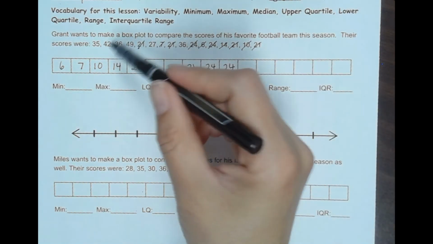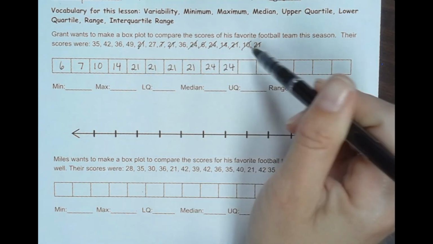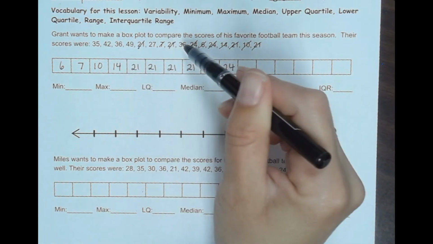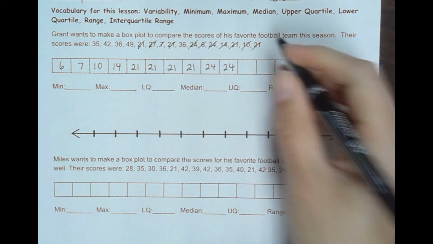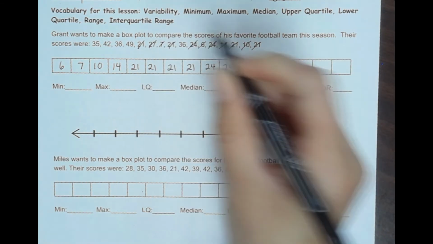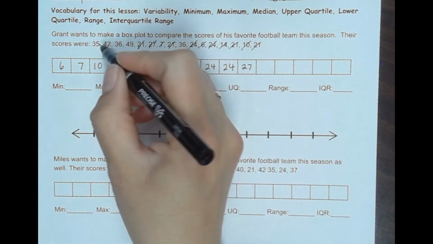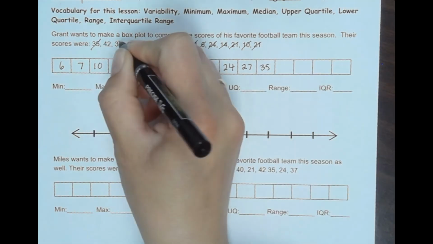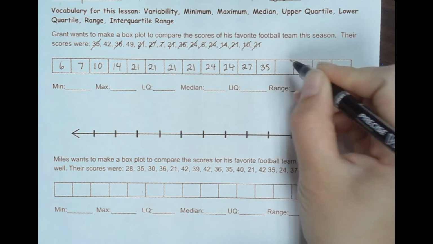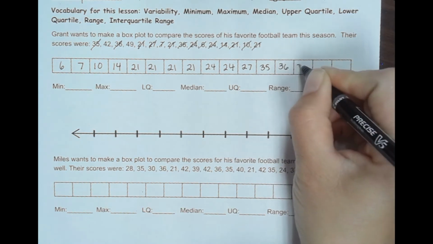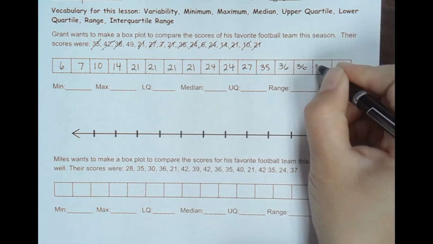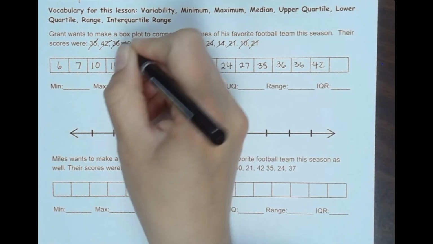If this is in order. Let's see, 24, what's after 24? 27. 35. 36 and 36, so we got 2 of those. 42 and 49.